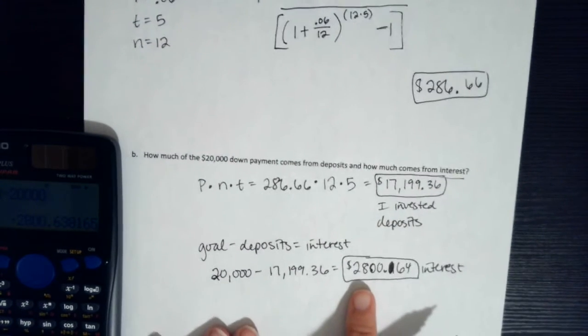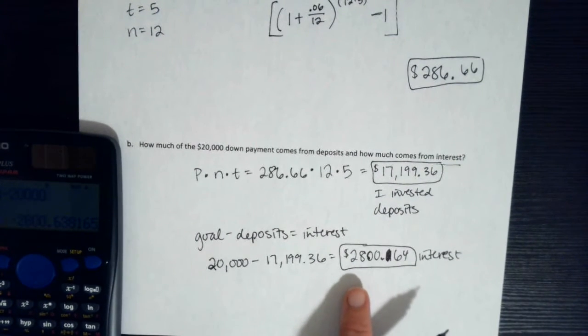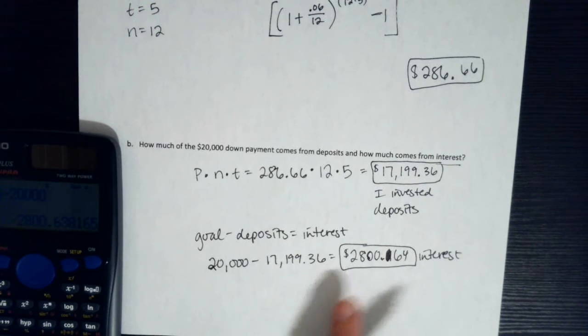So over 5 years, $2,800 is not that bad. That's like 15% of your $20,000 down payment. So if you guys can use interest to your advantage, it can be really helpful, especially with a retirement account. Okay, a pop-up should come up and I'll do example 4 in Excel for you guys.